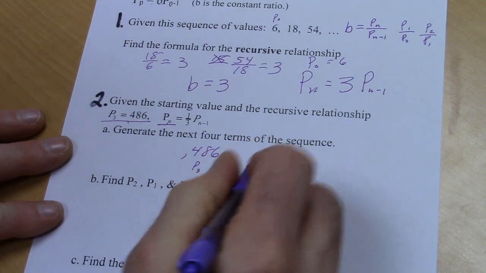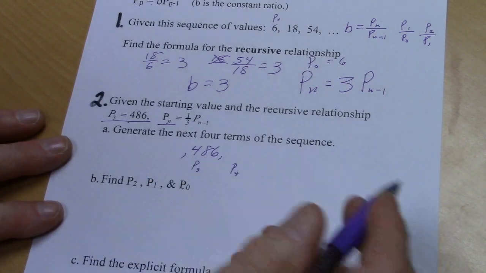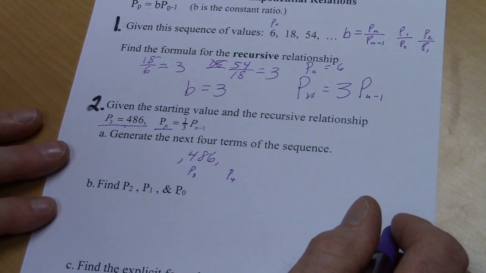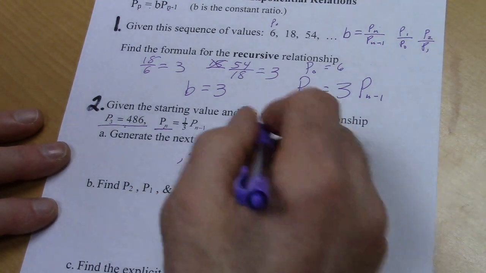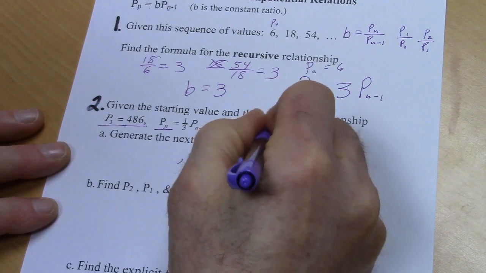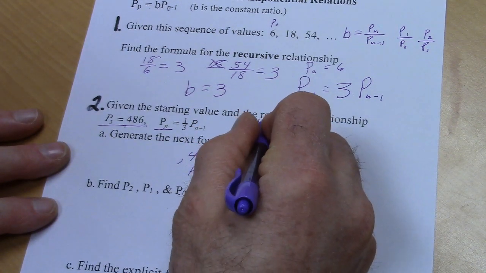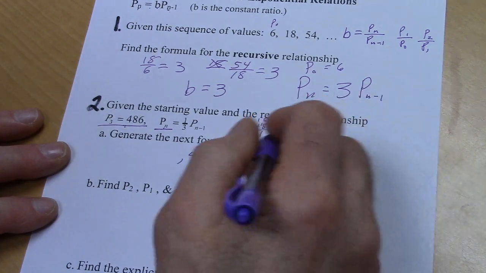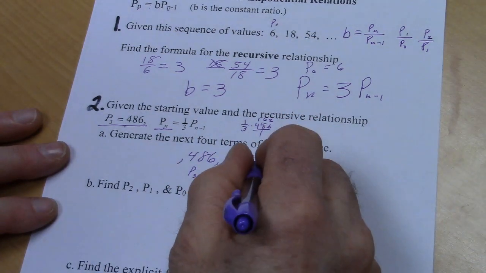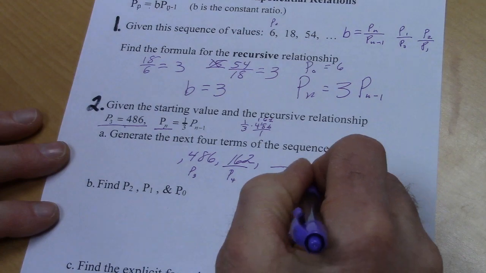Then P sub 4, the next term, should be 1/3 times that term before it. 1/3 times 486, I'll do that real quick. 3 goes into 4 once with 1 remainder, into 18 6 times, and into 6 twice. So that's 162. That's the next term. So we need 4, right? 1, 2, 3, 4 terms.